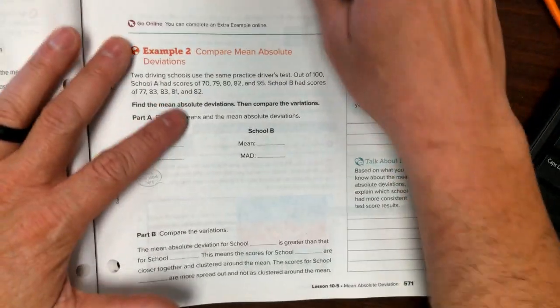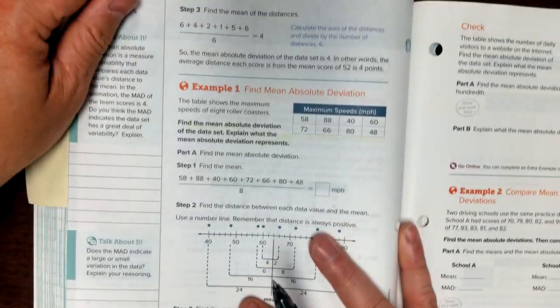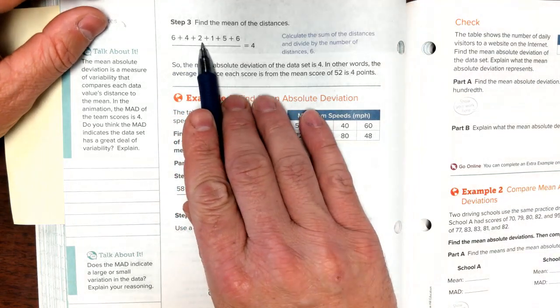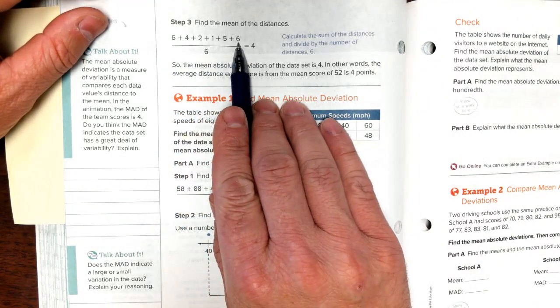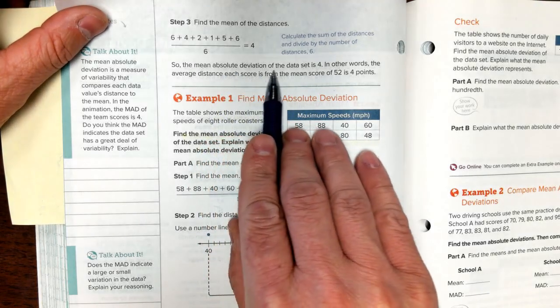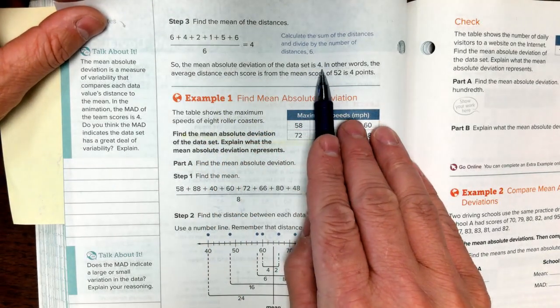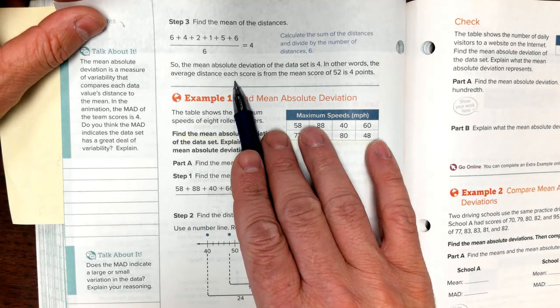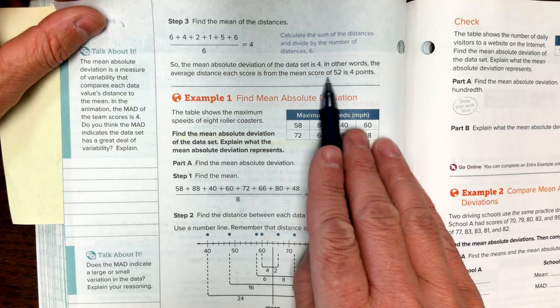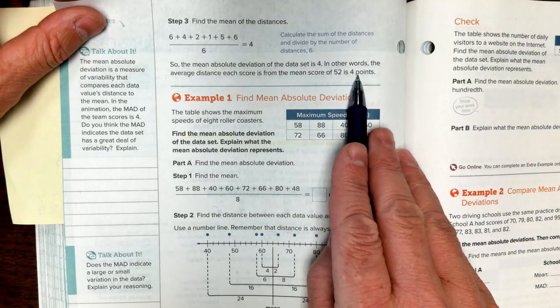Turn the page. So we had all of those distances listed. We're going to find their average. So we ended up with 6, 4, 2, 1, 5, and 6 divided by 6, and we end up with 4. So the mean absolute deviation of that data set is 4. In other words, the average distance each score is from the mean score of 52 is 4 points.